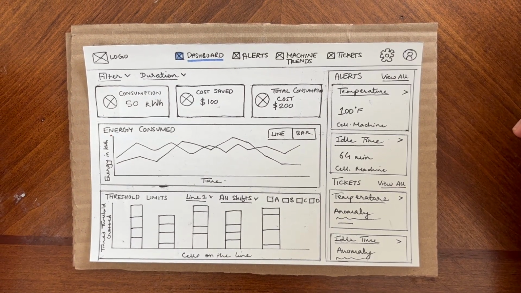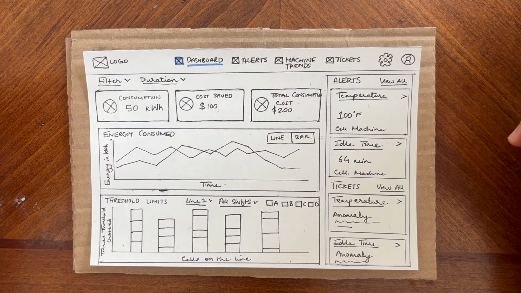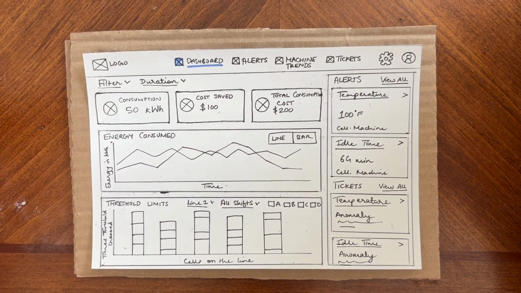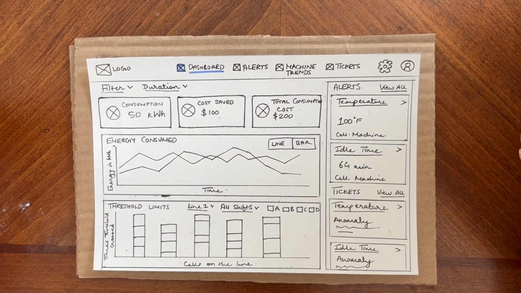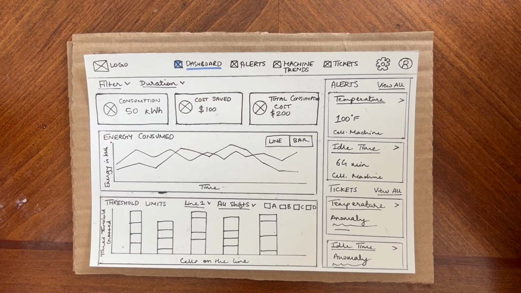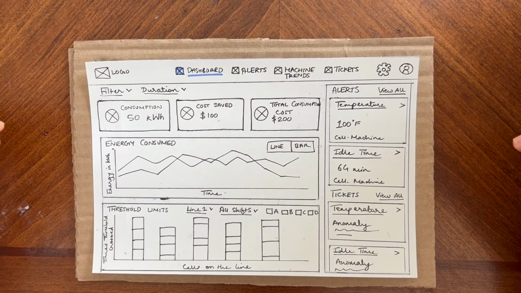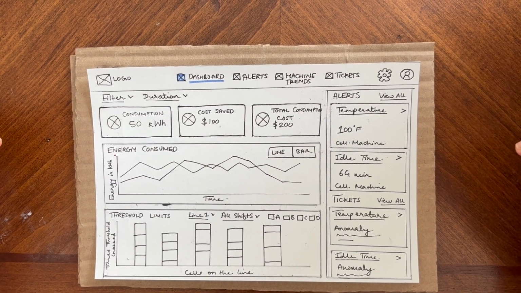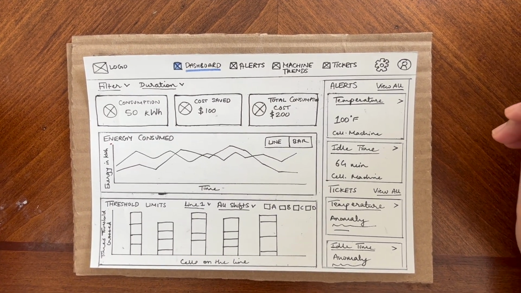Hi everyone. So let me give you a demo of how paper prototyping will work. The user is looking to explore or investigate an issue, and he or she would want to create a ticket out of that issue using our AI generated recommendations. And then the user would need to go ahead and resolve that ticket once the issue has been resolved.